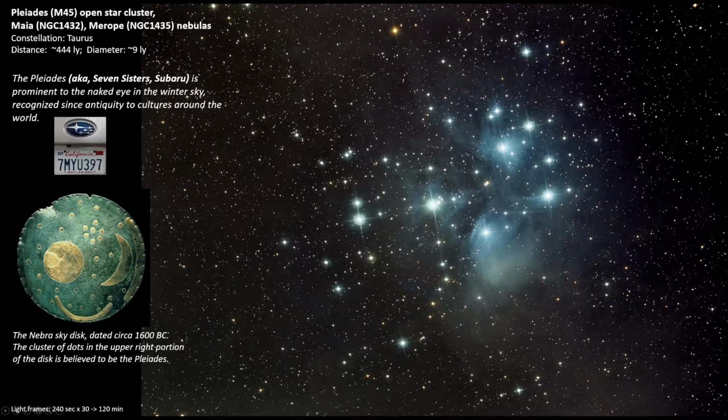This is an image of the Nebra sky disk, which was discovered in Germany in 1999. It was dated to the Bronze Age, I believe 1600 BC. And this group of dots here on the Nebra sky disk is believed to be the Pleiades. Of course, that's just conjecture.